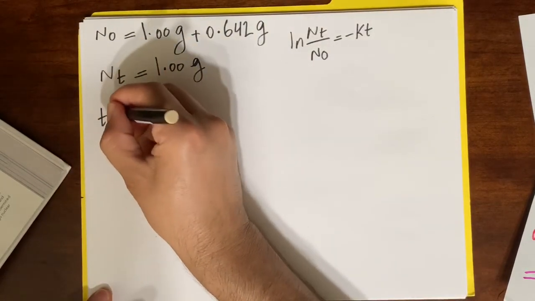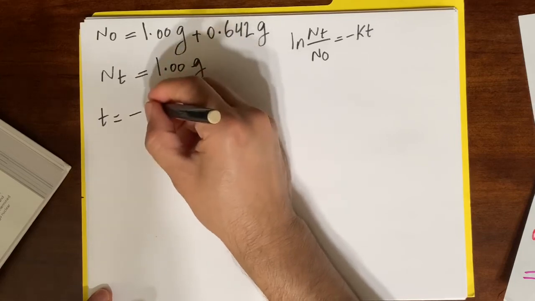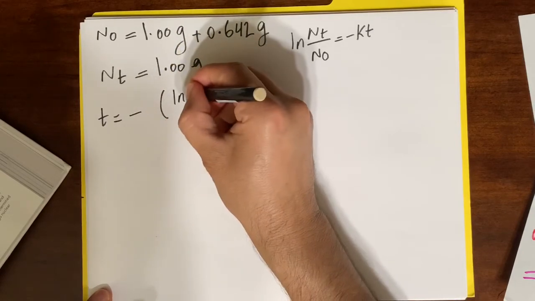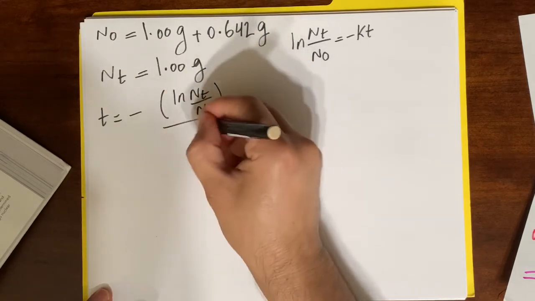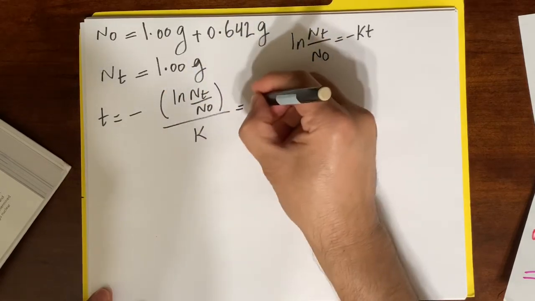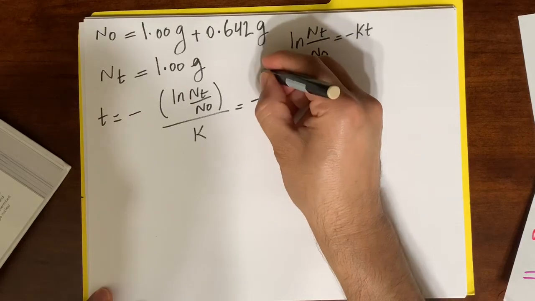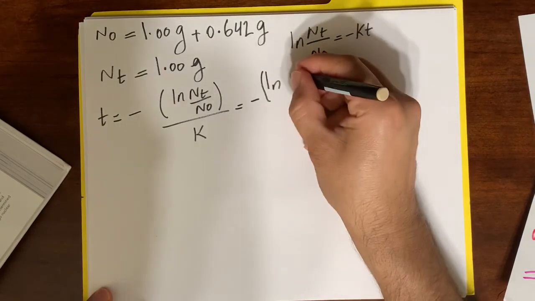So T is going to be minus of ln of NT over N0 divided by K, minus of ln of N0.